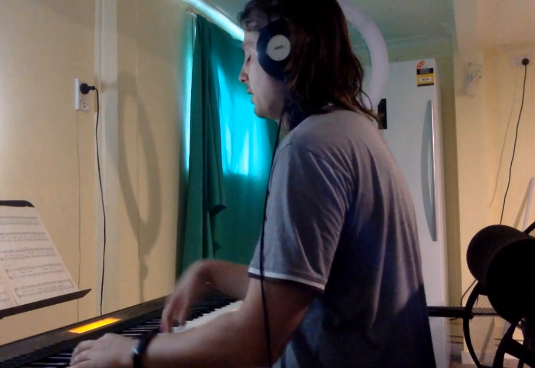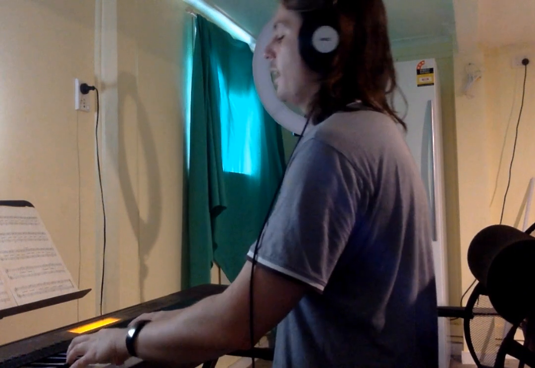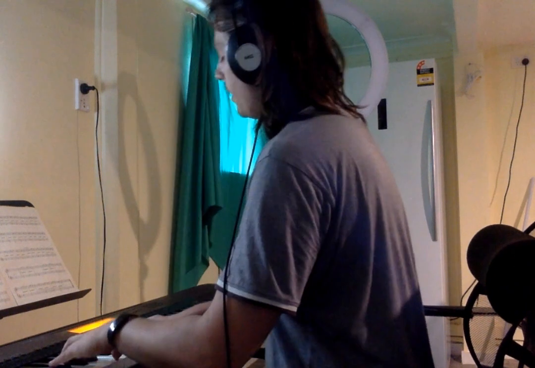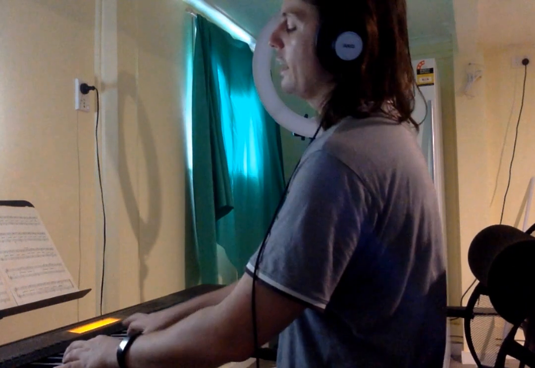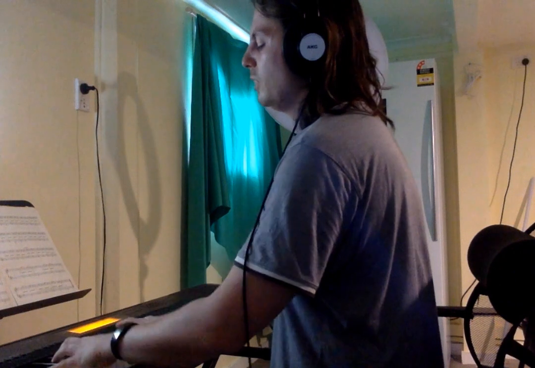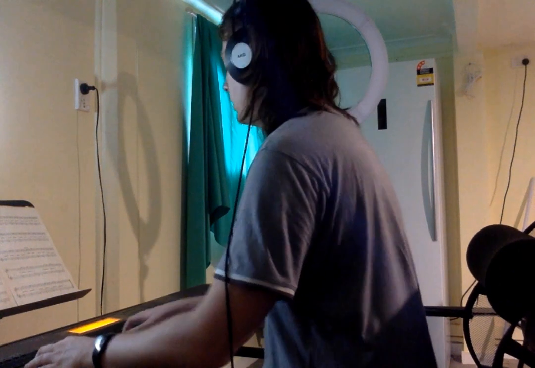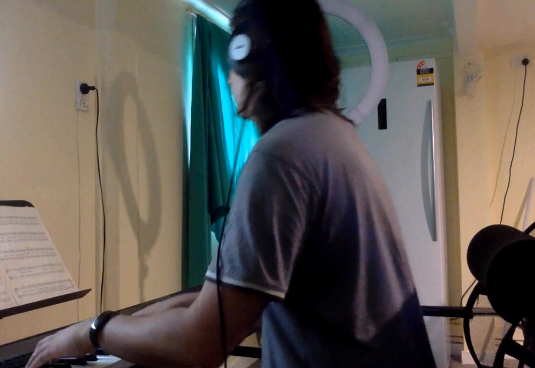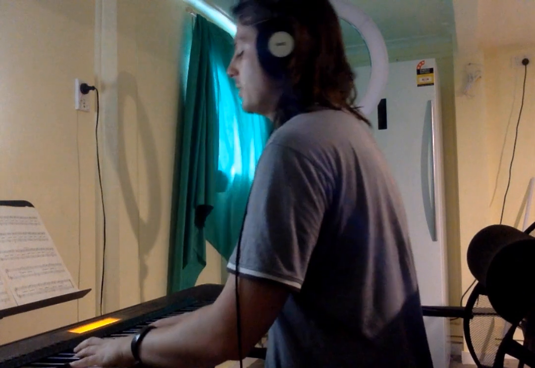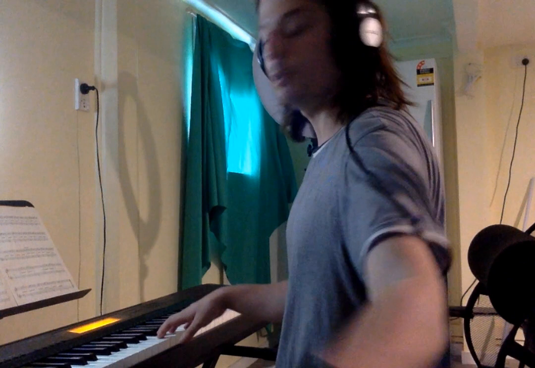So we're going from A major back to that G sharp, which we'll call the inversion of E. So back to that F sharp again, but leading onto that resolution.